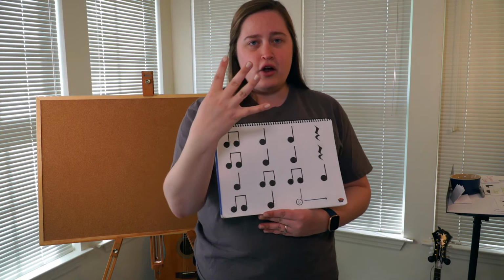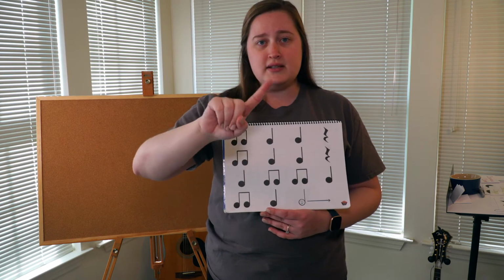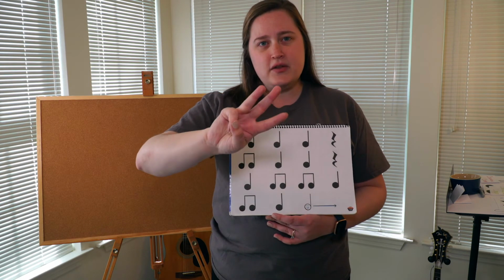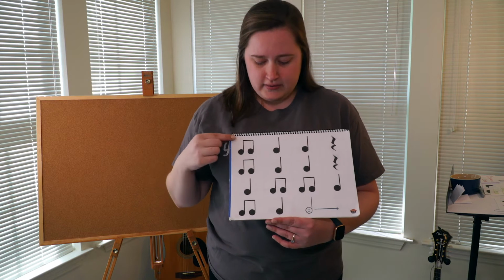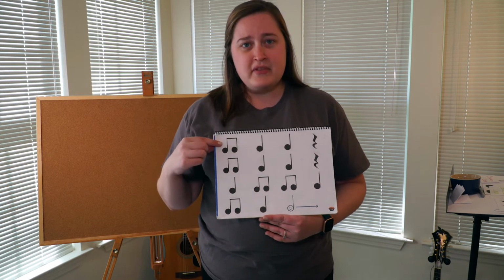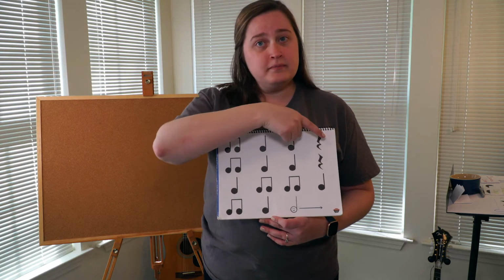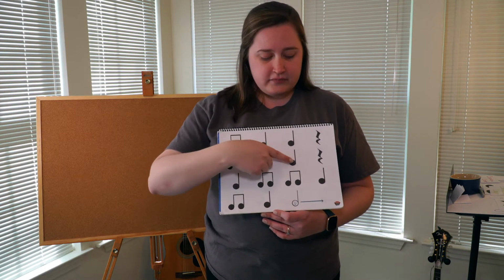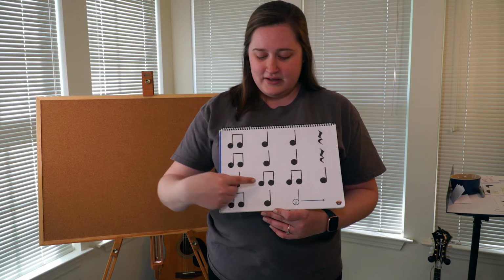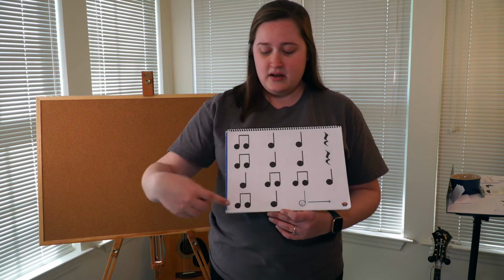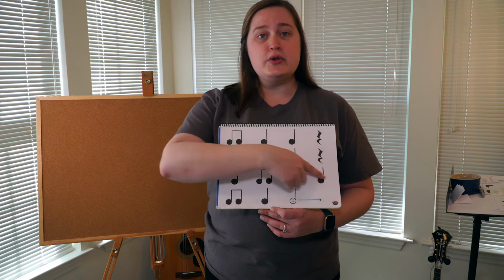So now we're using all 4 things: a quarter rest, a quarter note, a pair of eighth notes, and a half note. 1, 2, clap and say toddy ta, ta, toddy ta, ta, ta, toddy, toddy ta, toddy ta, 2. Good. Now we're going to take those 4 notes and we are going to turn them into a composition, and we're going to turn you into a composer.